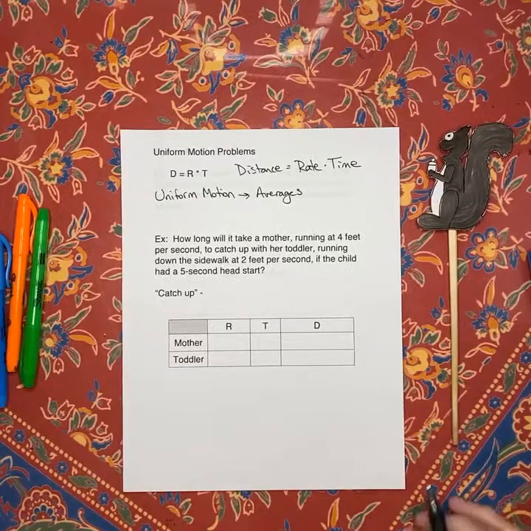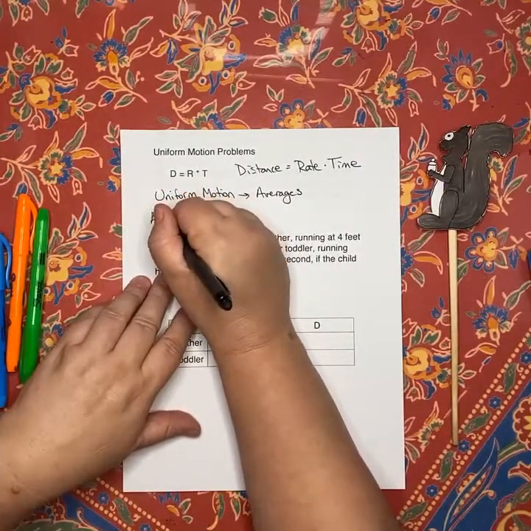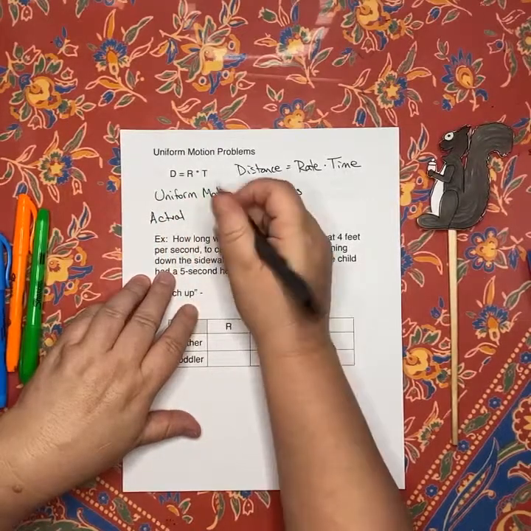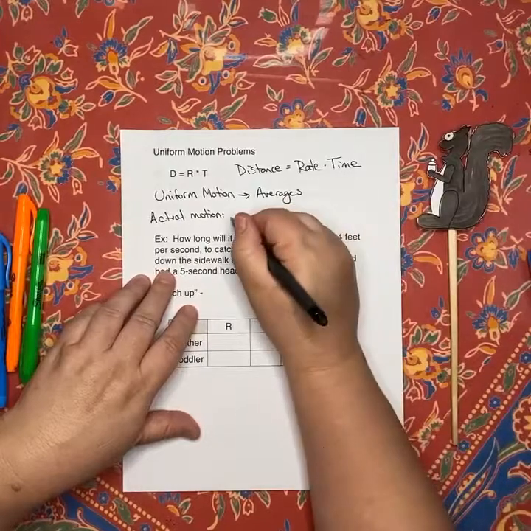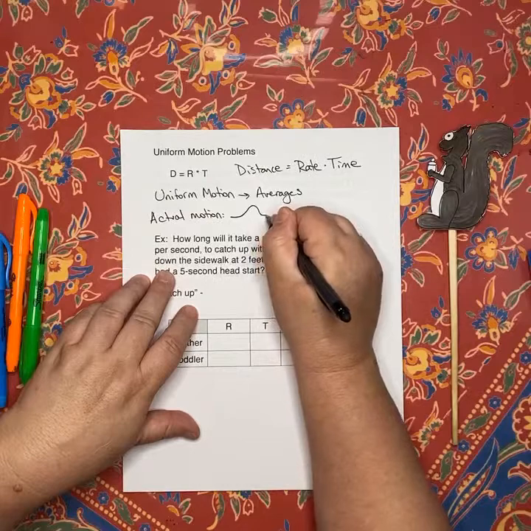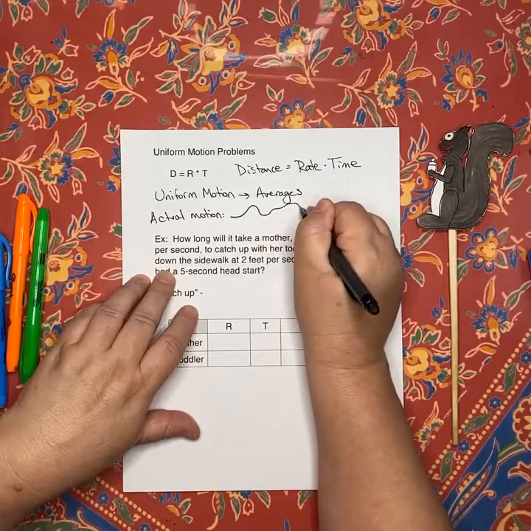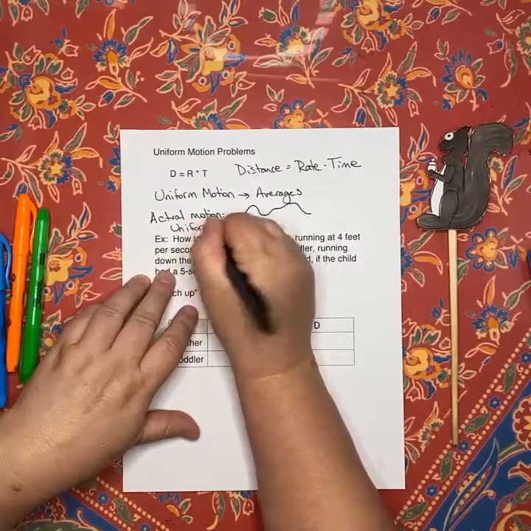However, this level of math is going to require that we think of it as one level, one speed for the whole thing. So the actual motion might look like you start at 0 and then you get going fast and then suddenly have to stop and then you speed up and you speed up again and then you stop. And uniform motion.